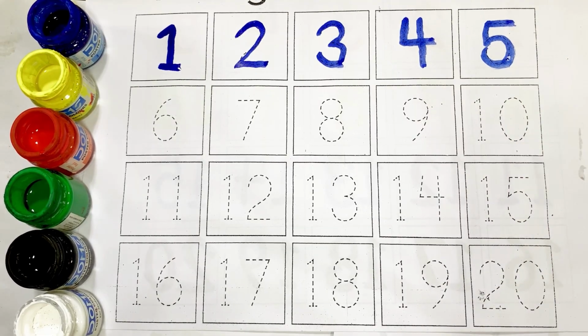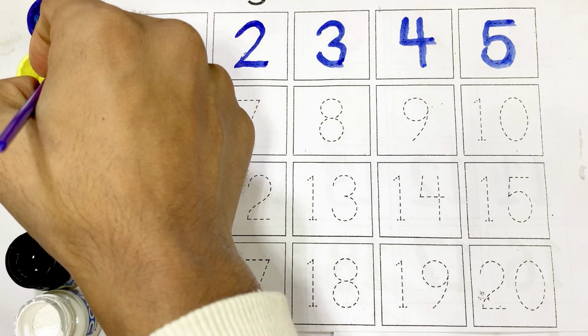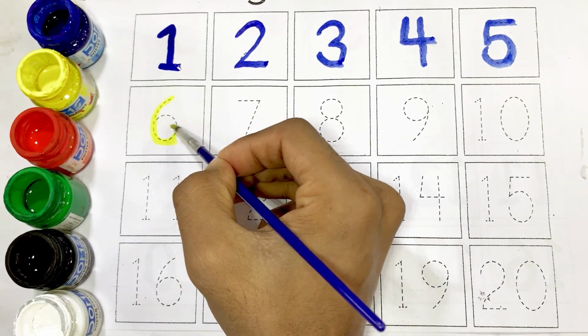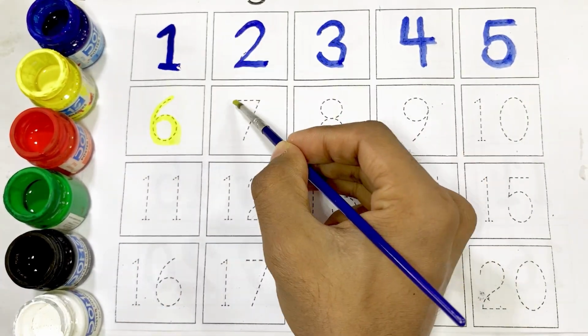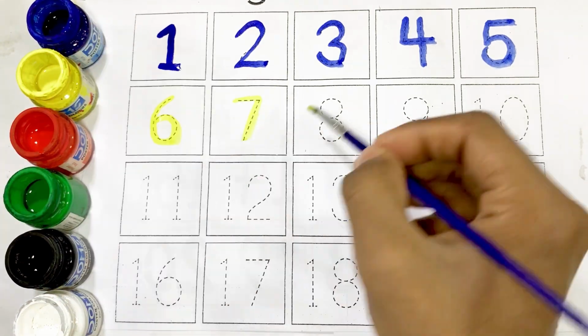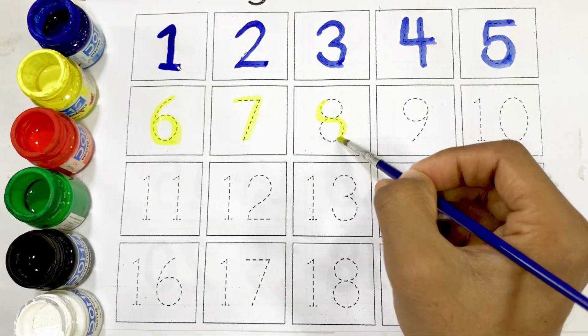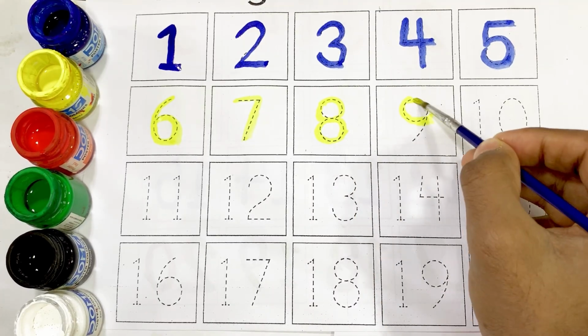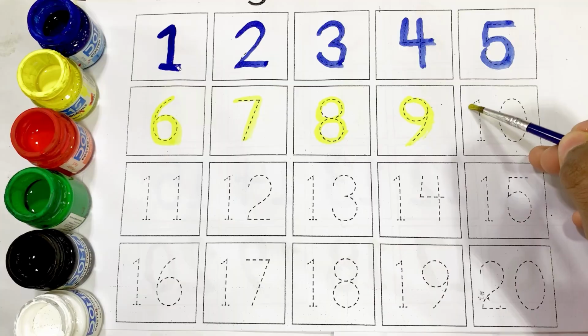Kids, now 6. The numbers of 6, and use yellow color. This is 6. This is 7. This is 8. This is 9. This is 10.